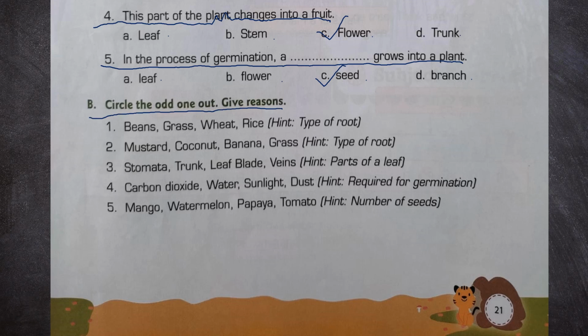Give reasons. First, beans, grass, wheat, rice. Hint, type of root. So we know that grass has fibrous root, whereas beans, wheat, and rice have taproot. So grass is the odd one out. Second, mustard, coconut, banana, grass. Hint, type of root. So we know that grass has fibrous roots, whereas mustard, coconut, and banana, these three, have taproot.